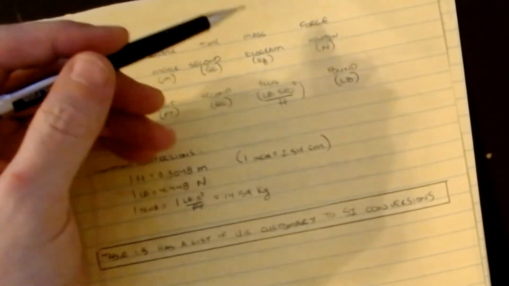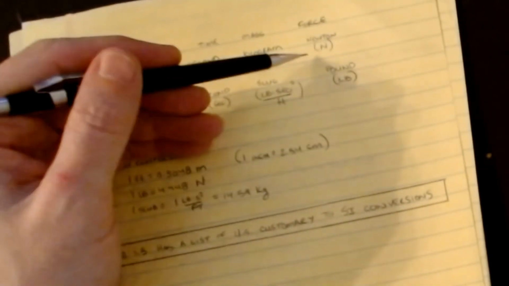the basic slug. Putting all this together, the forces in the SI units, we're going to be talking about something called a Newton, which is basically a kilogram meter per second squared, and then we're going to be talking about forces in terms of pounds when all this multiplies out.